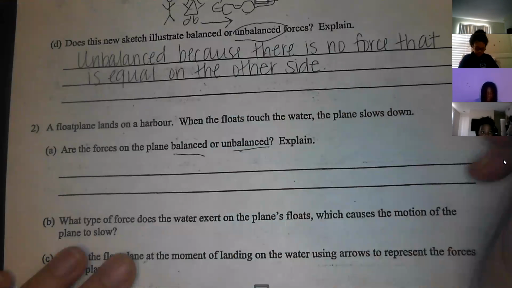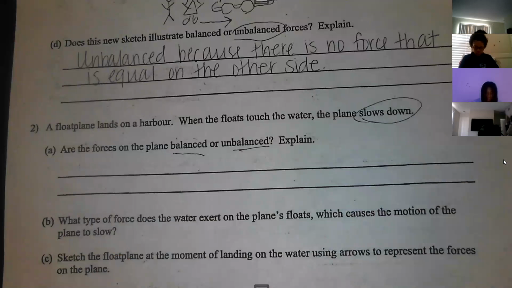Ayana. Slows down. Okay. What do we know from our notes that we took the other day about if something slows down? What do we know, Emerson? Why? I know it's hard to put into words. Take a look at that back sheet from our notes from before.